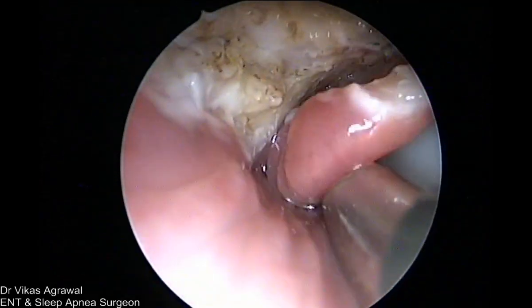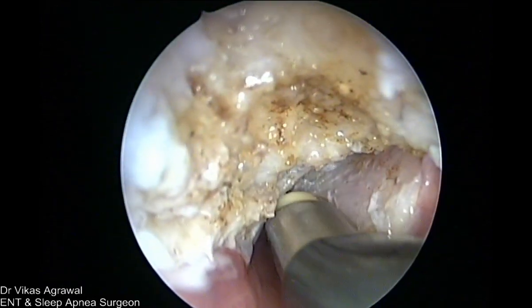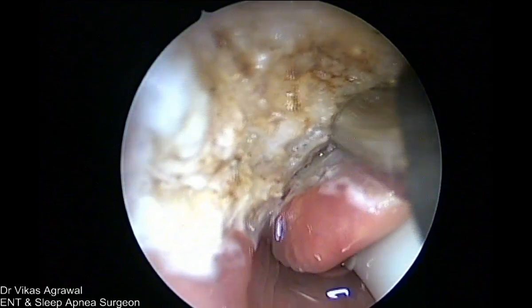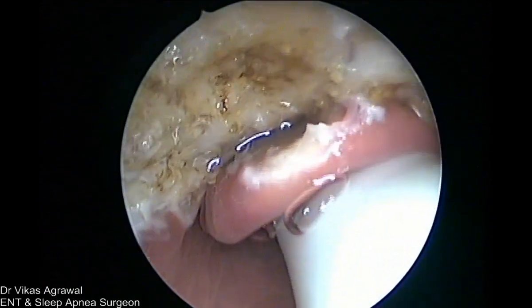Now see, if you ablate mucosa, you will strip the perichondrium. It is only coagulation. The perichondrium is not lost, so there will be no perichondritis, epiglottitis, and various other things.